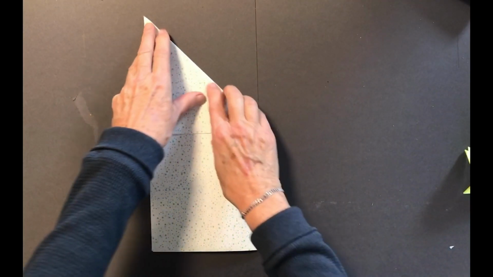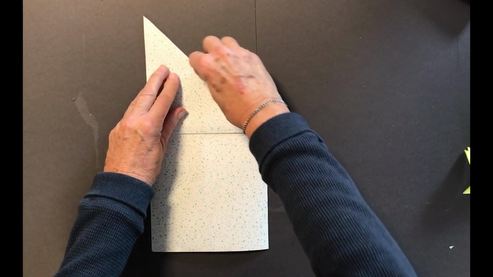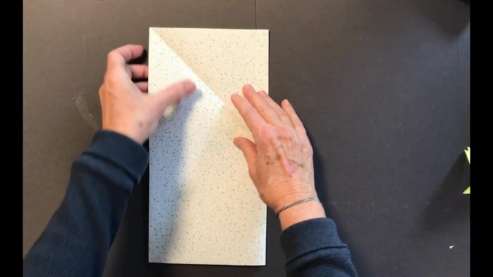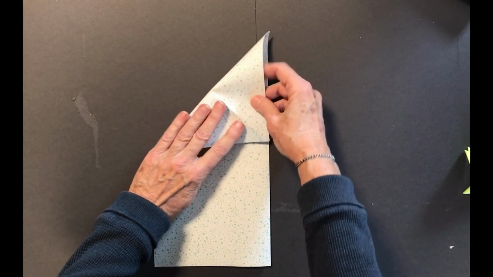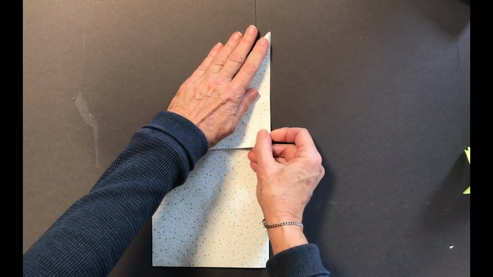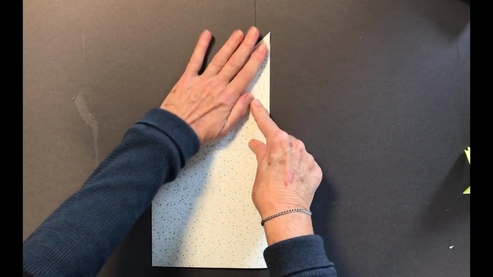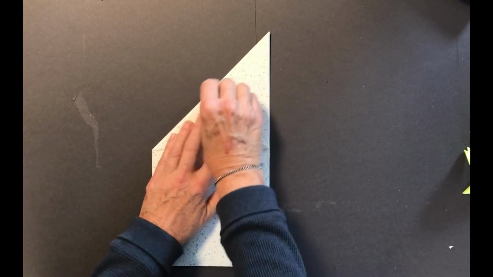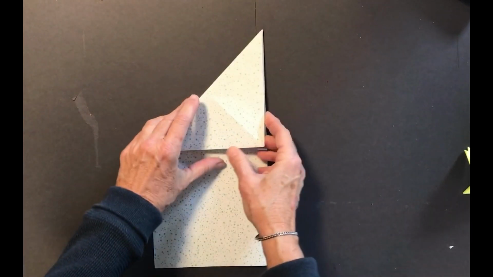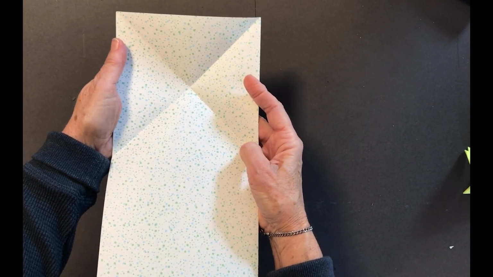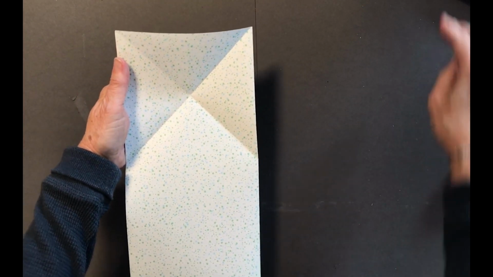Then, let's see, I'm going to try to make these good creases. We're going to unfold that, and do the same thing on the left side. What you'll have is it'll create an X on your paper. You'll see that in just a second. So, do you see that X that it created?